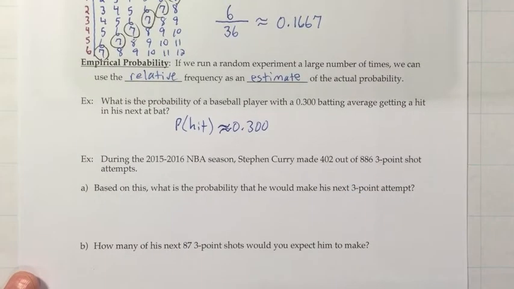During the 2015-2016 NBA season, Stephen Curry for the Golden State Warriors, World Championship Golden State Warriors, made 402 out of 886 three-point shot attempts. So based on this, what's the probability that he would make his next three-point attempt?